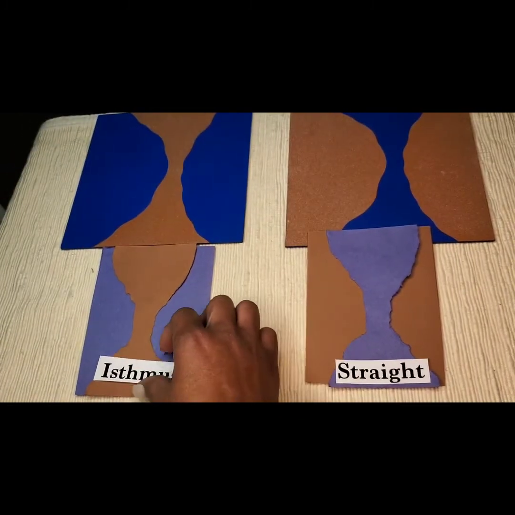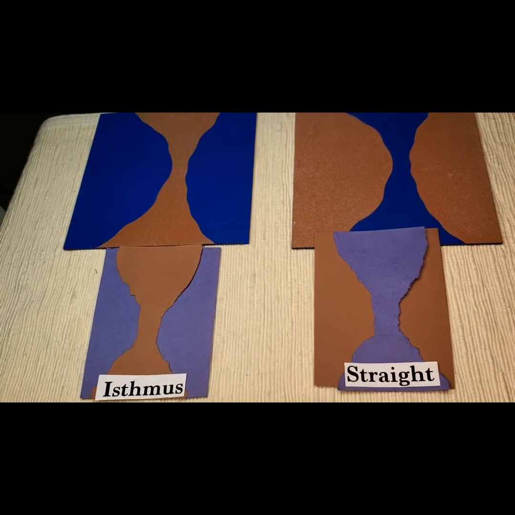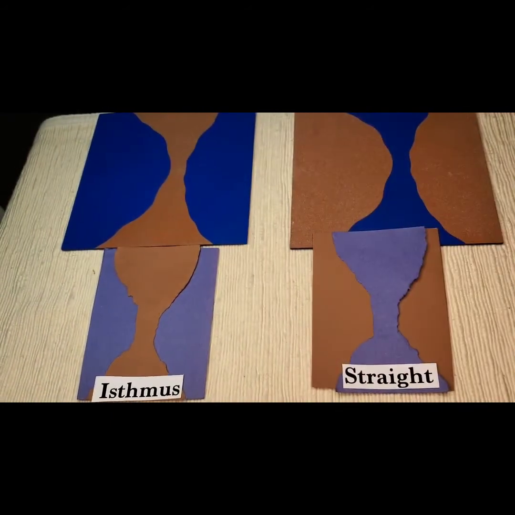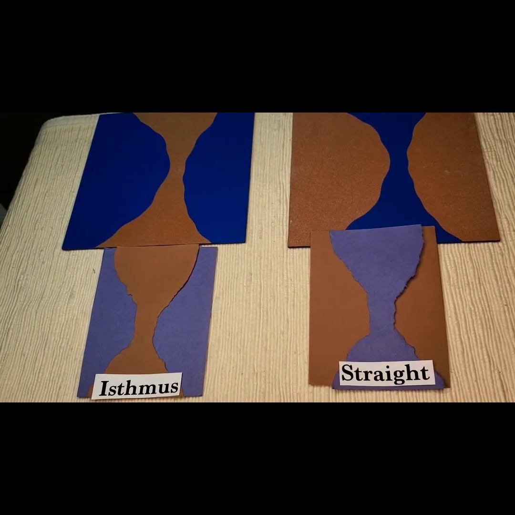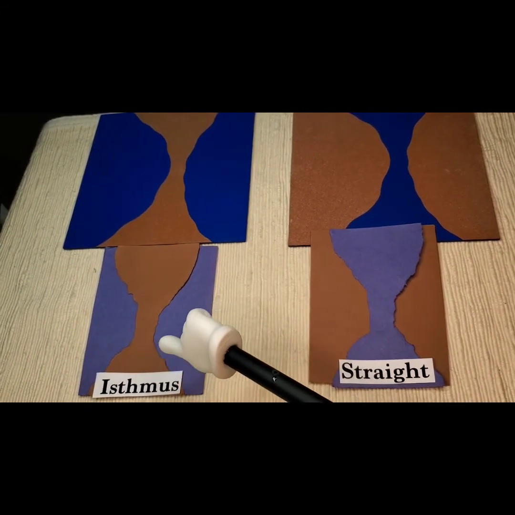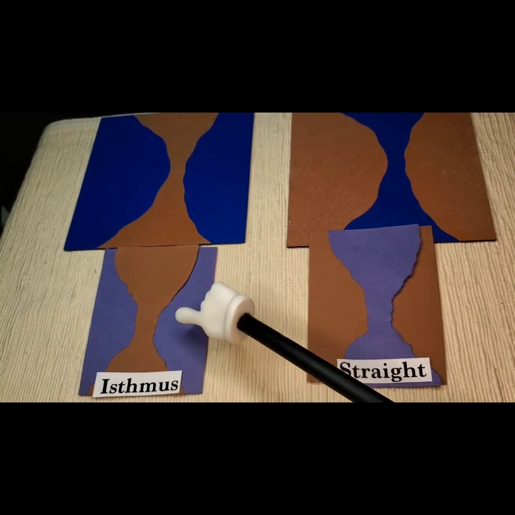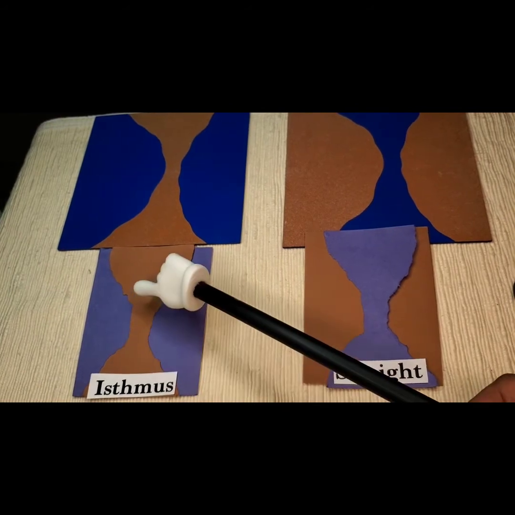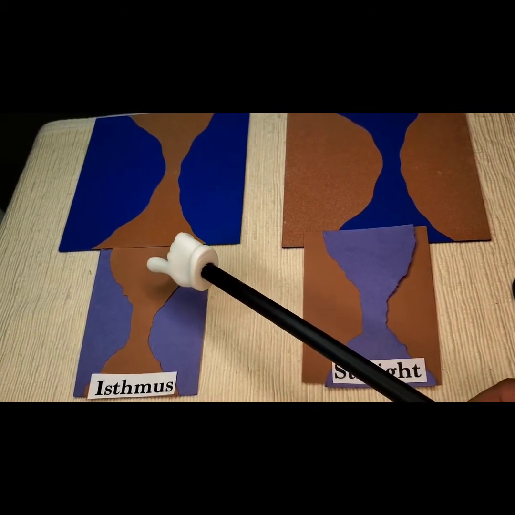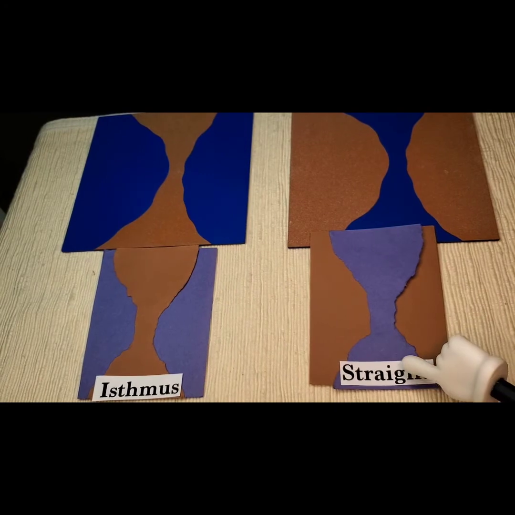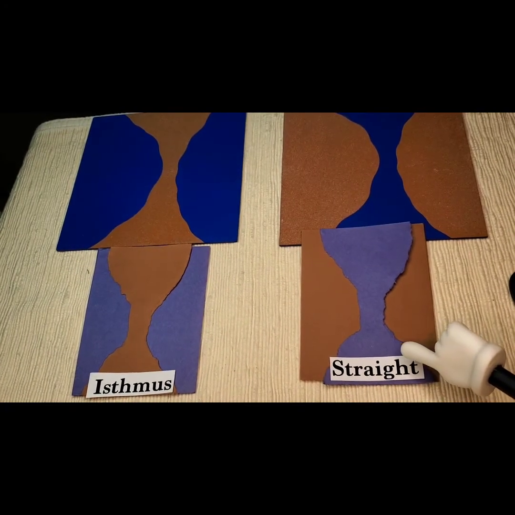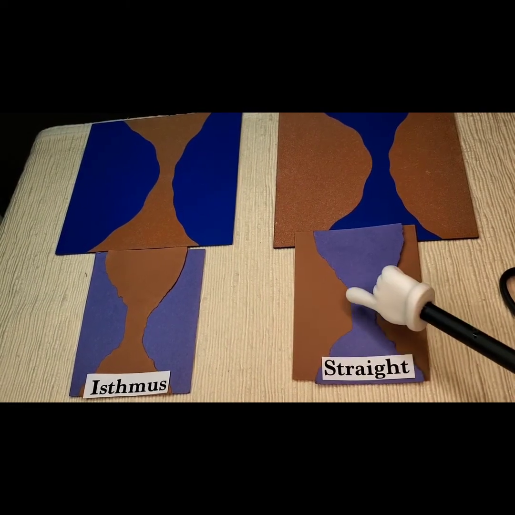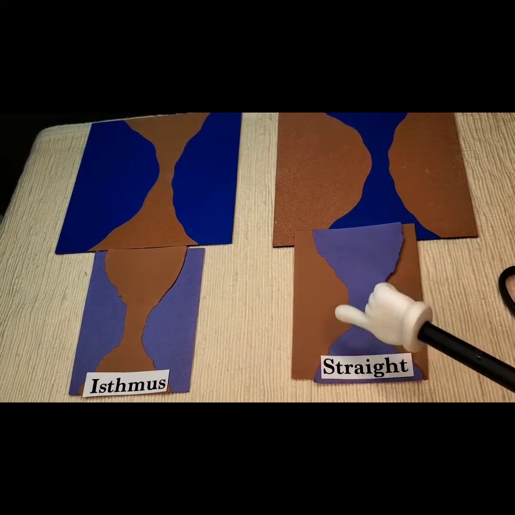I have, of course, typed up my labels, but you can use your marker or your pencil, your pen, or have an adult help you write isthmus on this one, a narrow piece of land that connects two larger pieces of land, and the label for your strait, a narrow body of water that connects two larger parts of water.